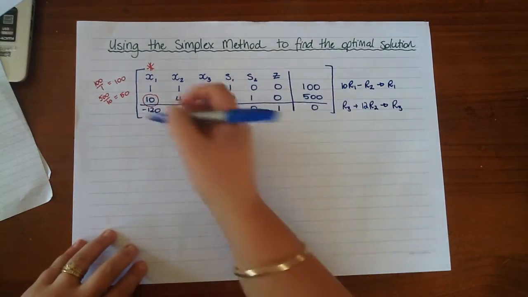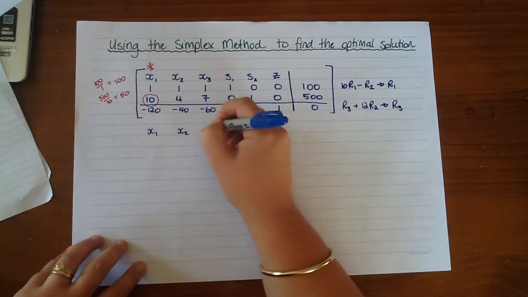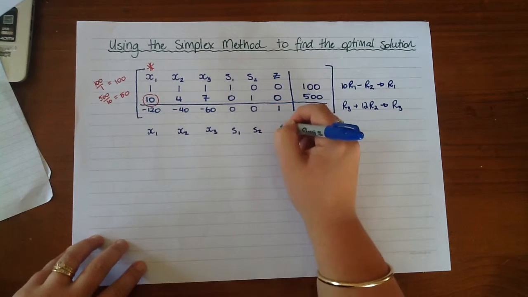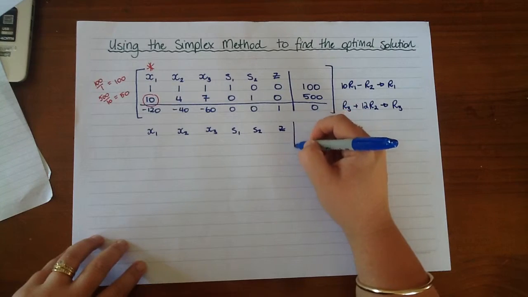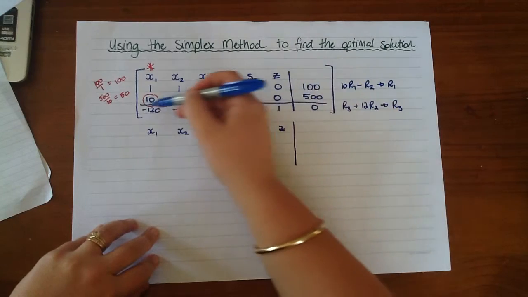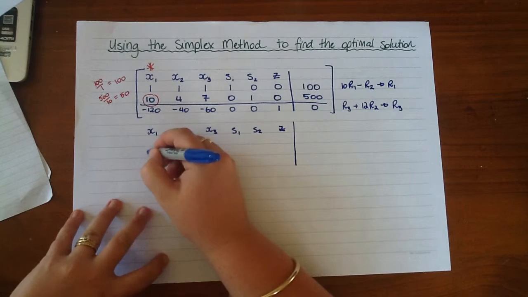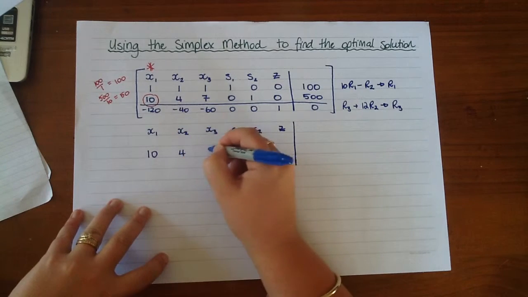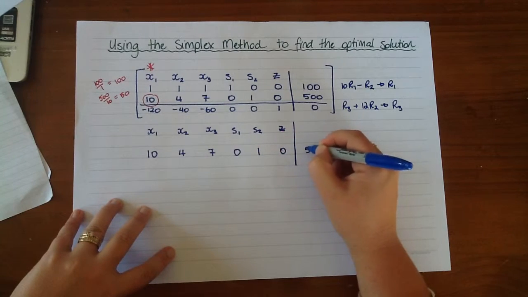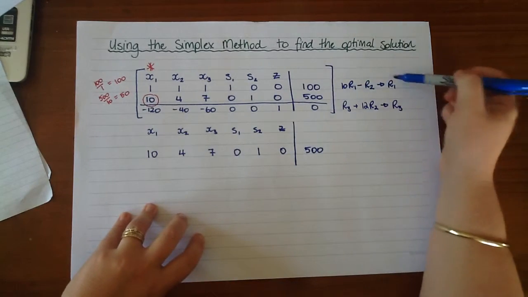I'm just going to set up my matrix here again. We've got x1, x2, x3, s1, s2, z. That's 3 rows down. Now we have not touched row 2. We're not doing any operations on it; we're using it to pivot. So I'm going to write the second row in: 10, 4, 7, 0, 1, 0, 500.